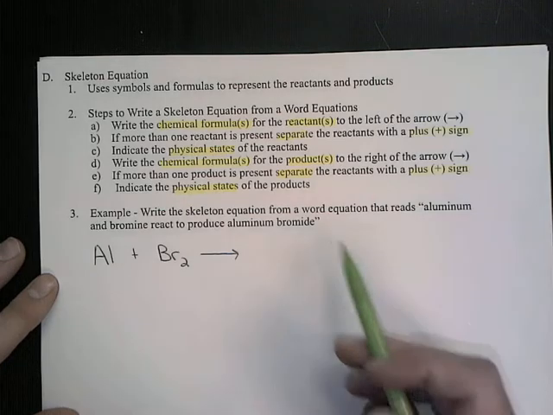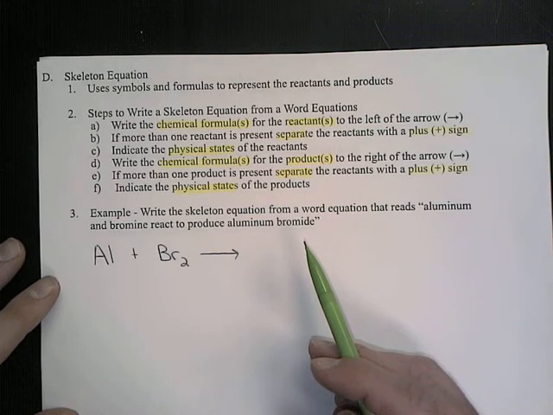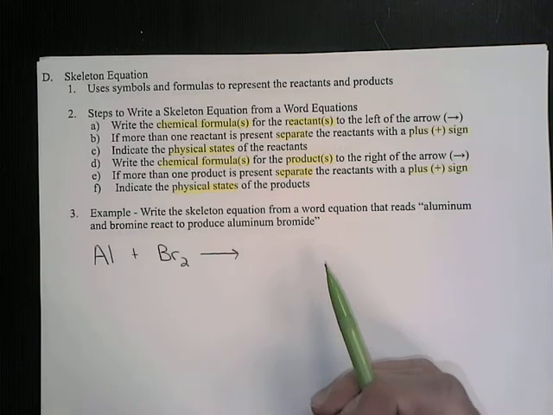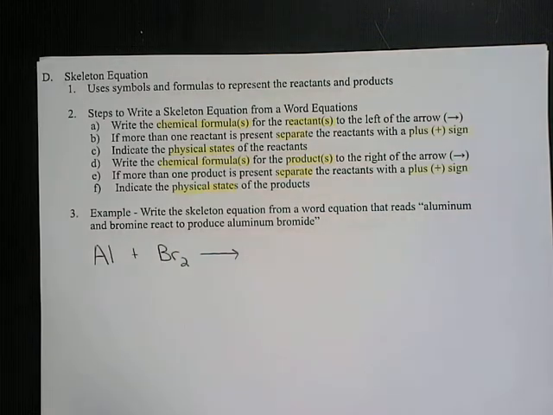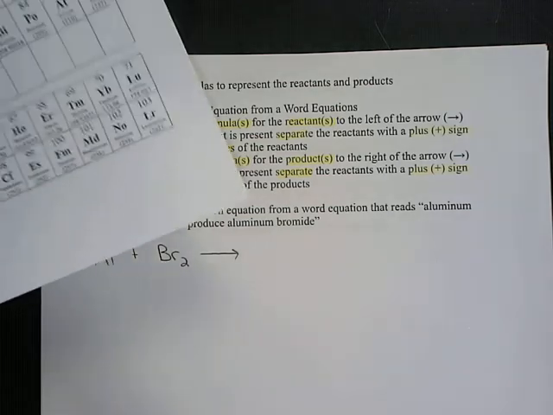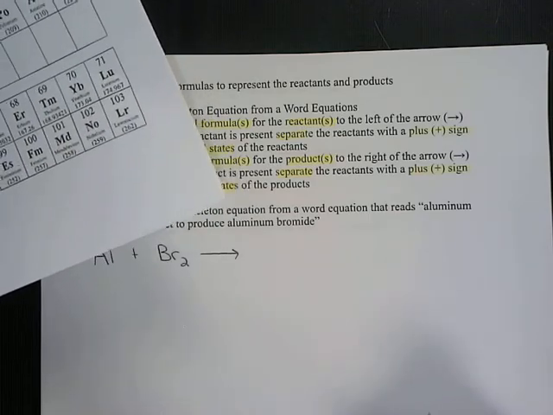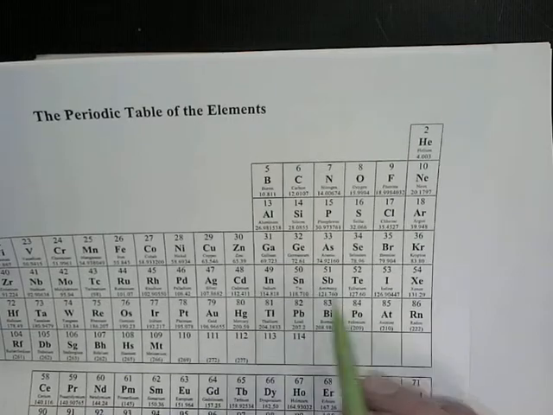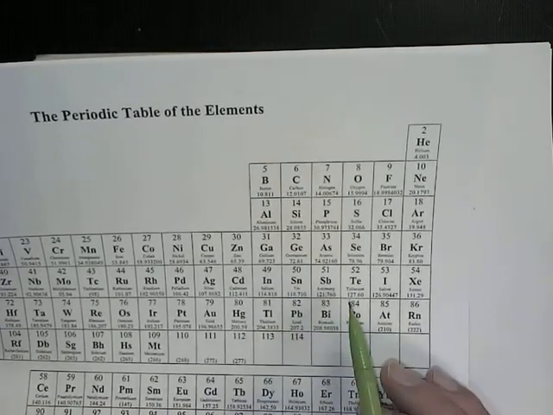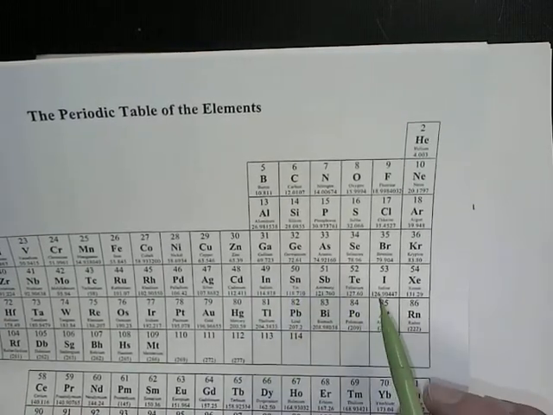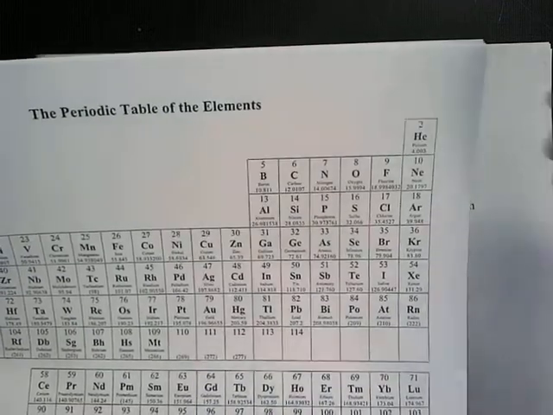Now, it says it produces aluminum bromide. Now, here is a key indication that we need to turn to our chemical substances or our ability to write ionic and covalent compounds to write this particular reaction. So, aluminum bromide, we're dealing with Al and Br. And remember, Al and Br are on opposite sides of the equation, or we have a metal and a nonmetal, which means we need to deal with charges.